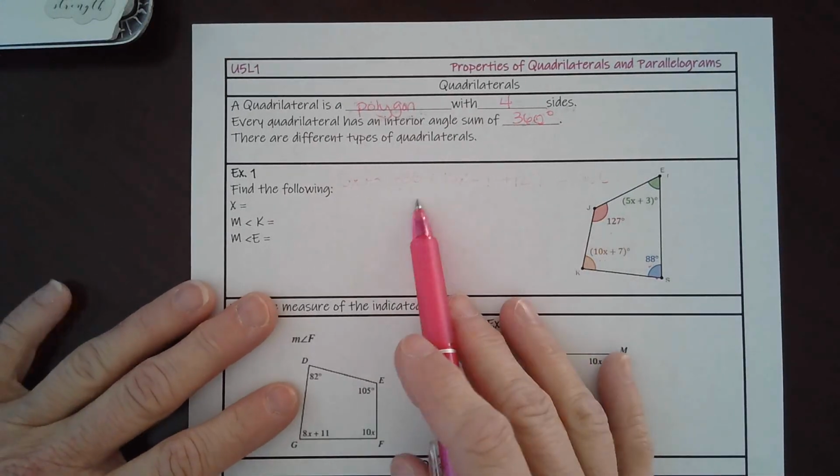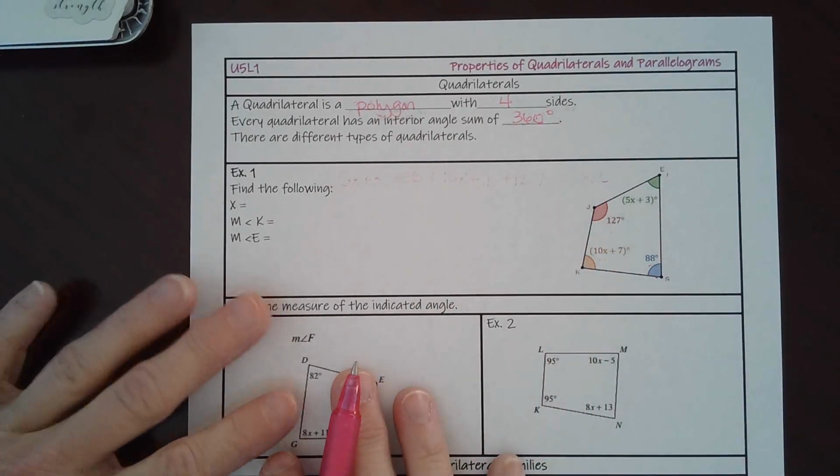So we're going to jump into the fire and just start with an example.